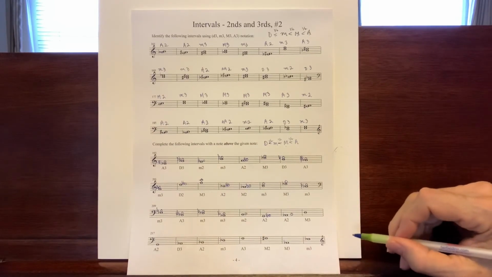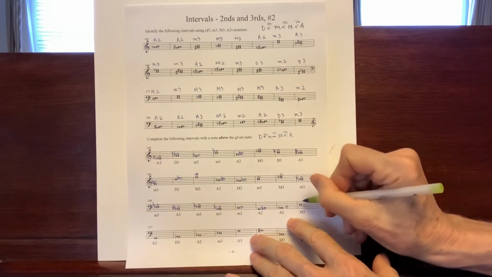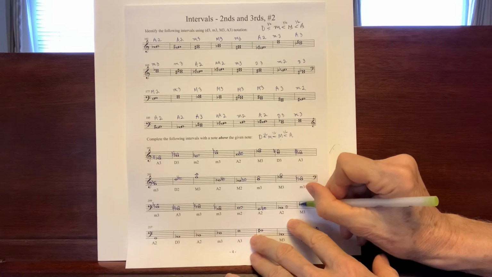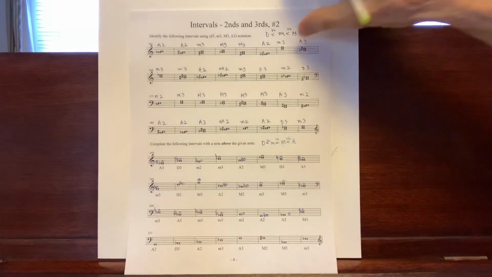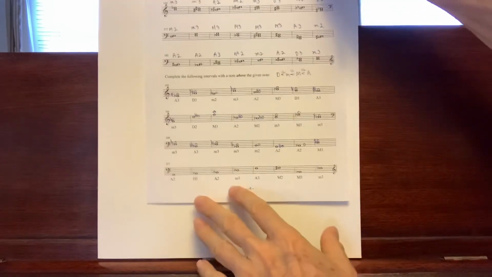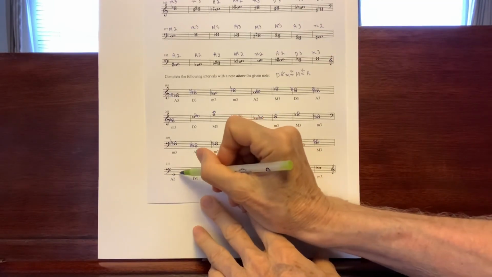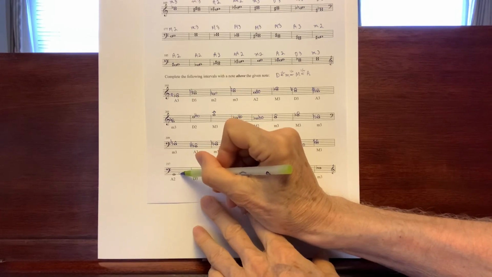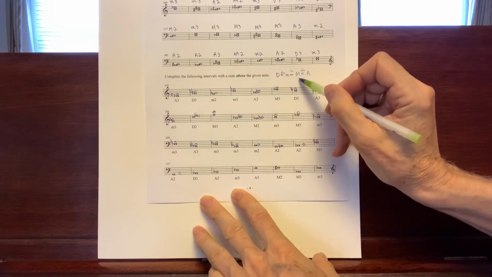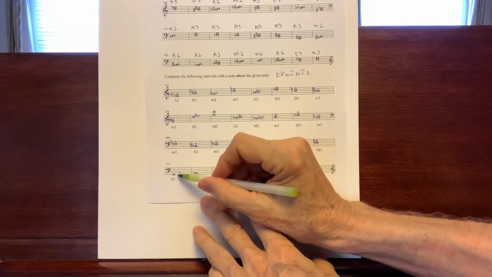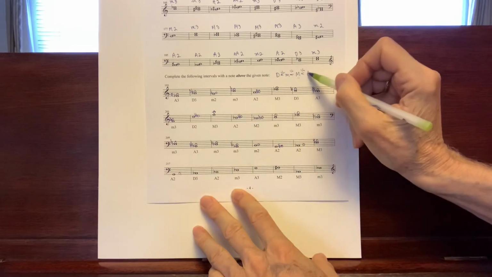And I need a major third above D. I know my D scale, so I immediately know it's an F sharp. Okay, let's go down to the bottom here. I need an augmented second above G. I know it's some kind of A. I also know G to A is major, and I need to widen it further, so I'm going to raise the A to an A sharp, making major augmented.